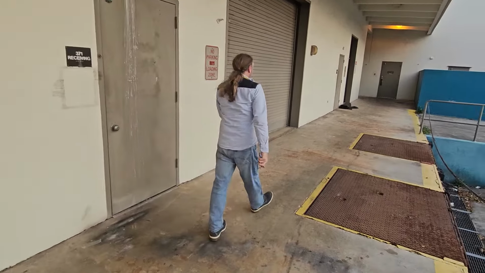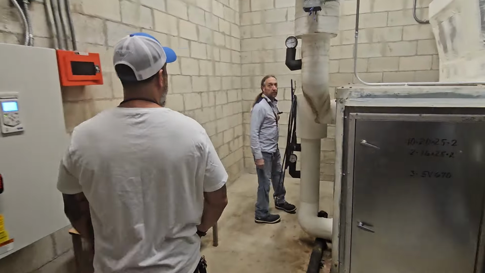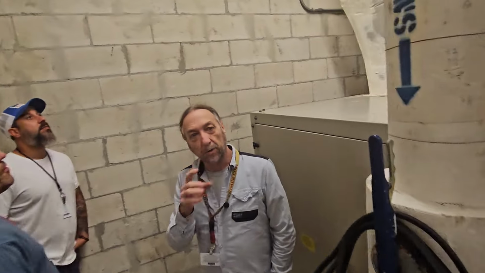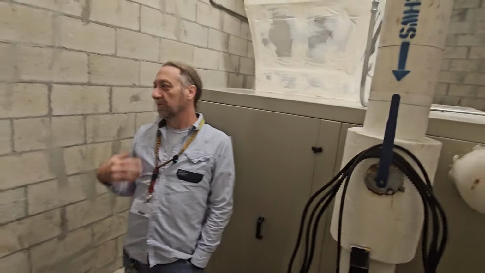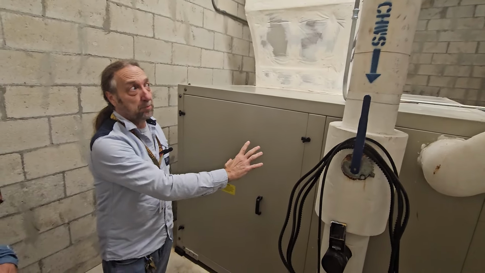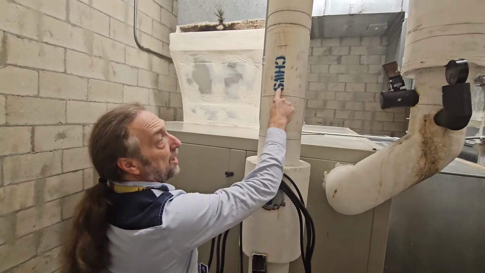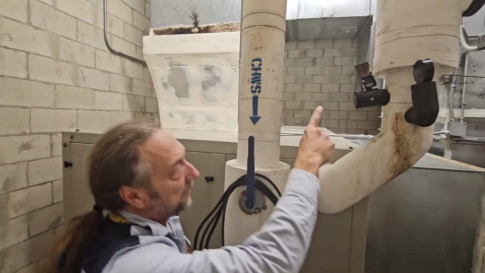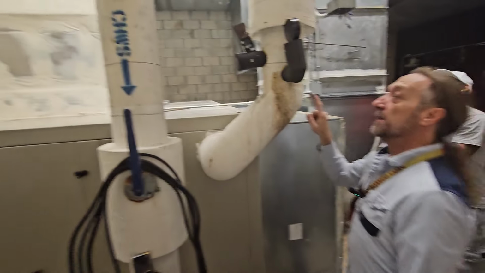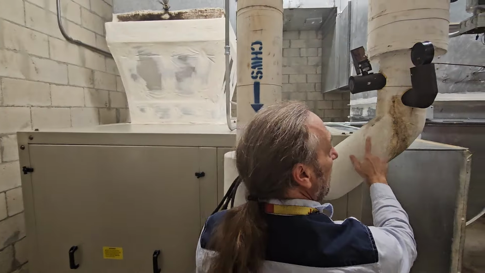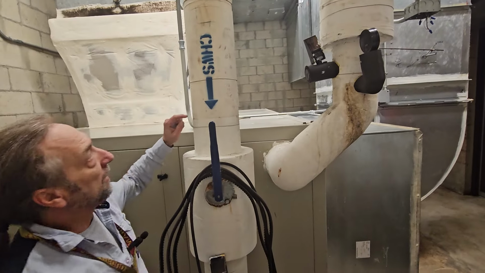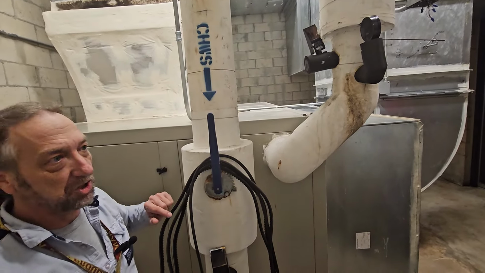Okay, so it's not as loud here as the other room, so it's easier for me to talk. So we have an evaporator here. I'm going to let you take a look at the evaporator. CHWS. What is CHWS? What's this one say? CHWR? Does it have words on it? No. But this would say CHWS. This would say CHWR. What is this? Chilled water supply and chilled water return.